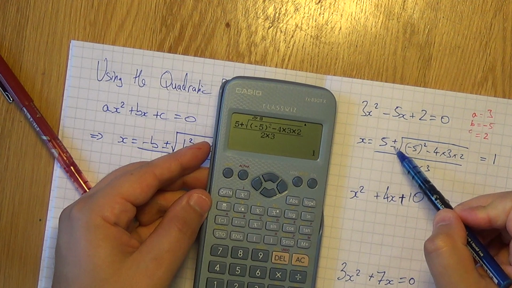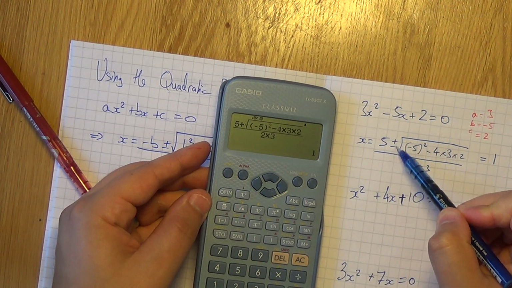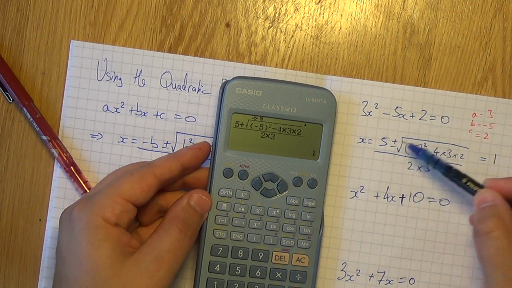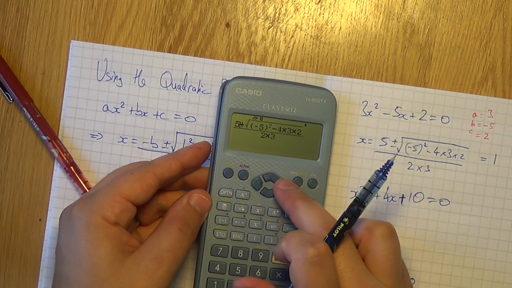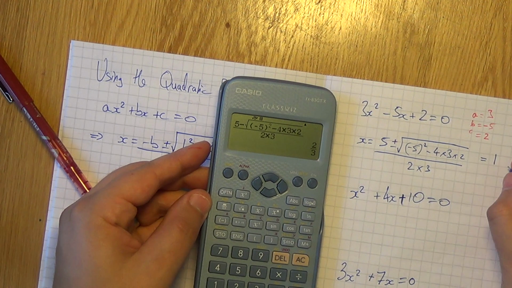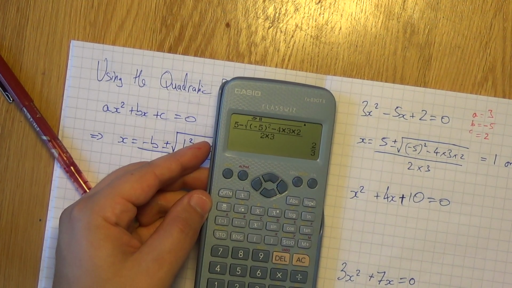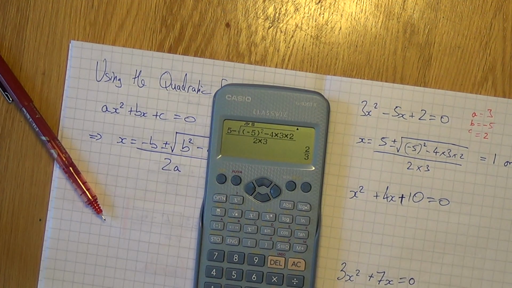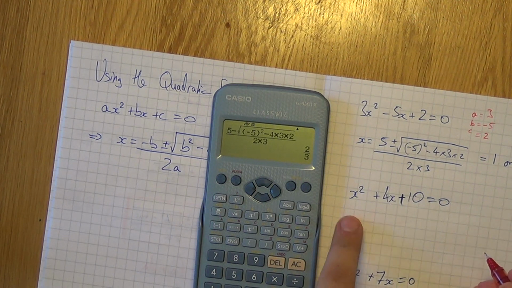Notice here this is plus or minus. As you know from factorising, you often get 2 brackets, therefore 2 answers. So this plus here, we need to also delete that and change to a minus to get the other value, or 2/3. And that's done. That's super quick and easy. There's your value.